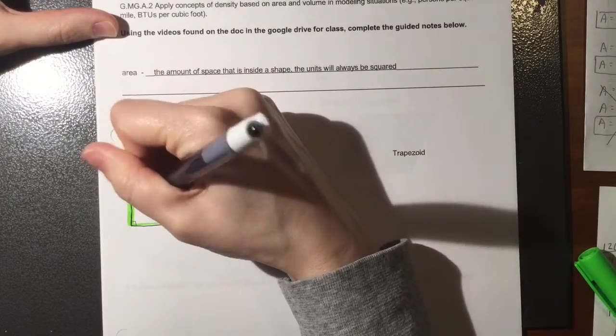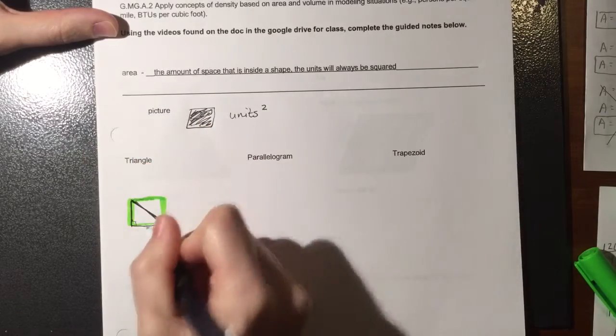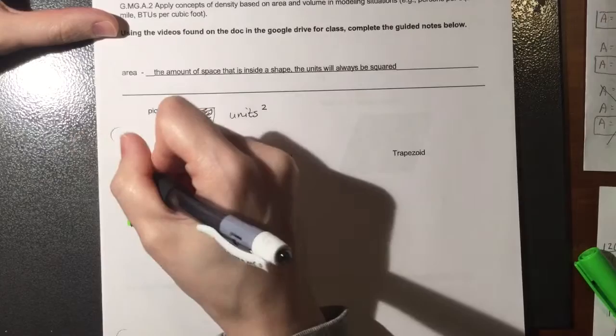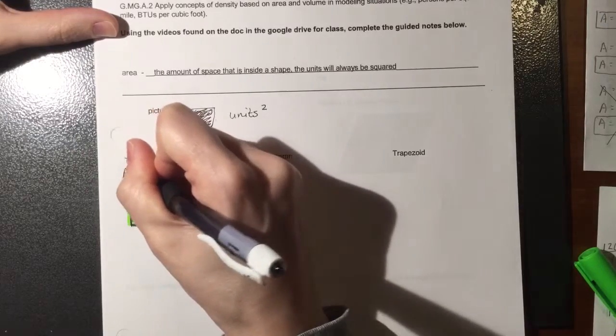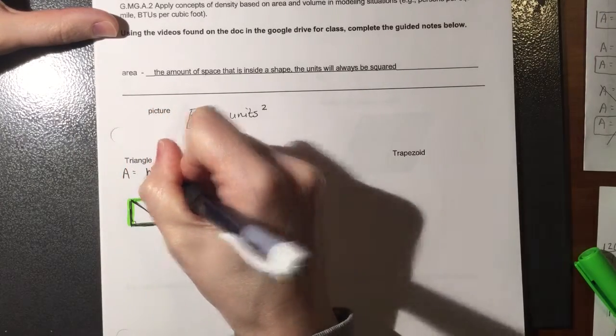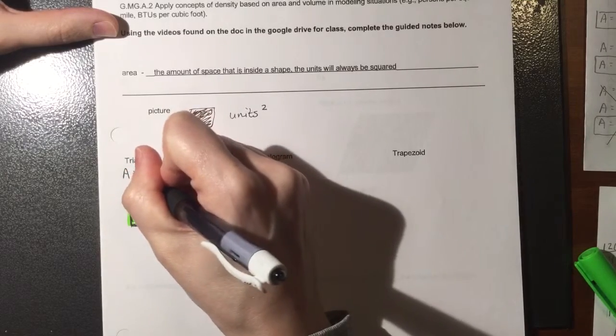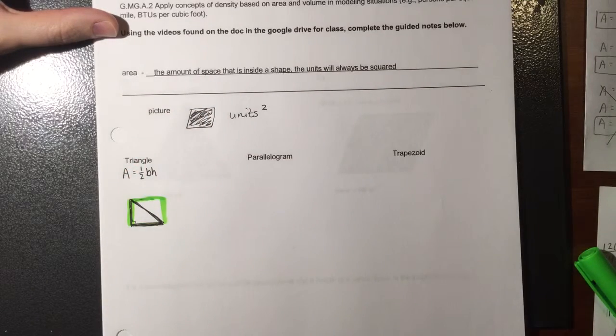They take that rectangle and they cut it in half to make the triangle. So we take the formula that we had for our rectangle in the last lesson. Area is equal to base times height. And well, since they took the rectangle and they cut it in half, it's going to be half of it.